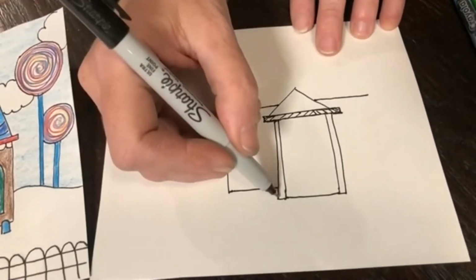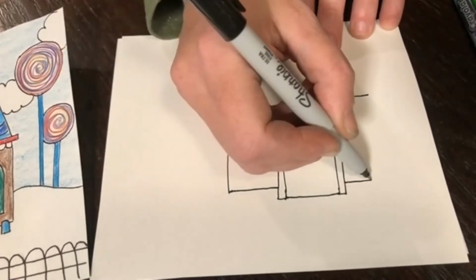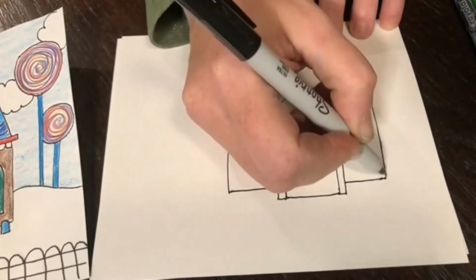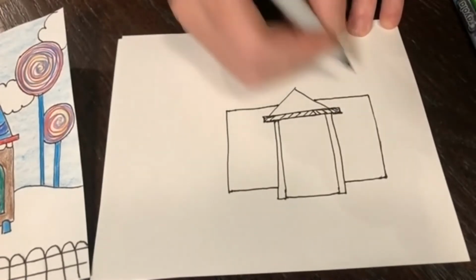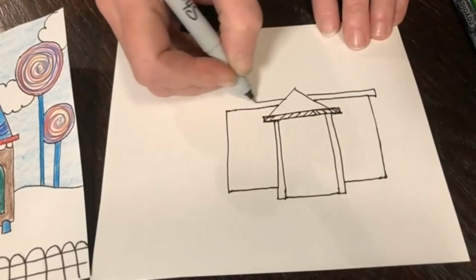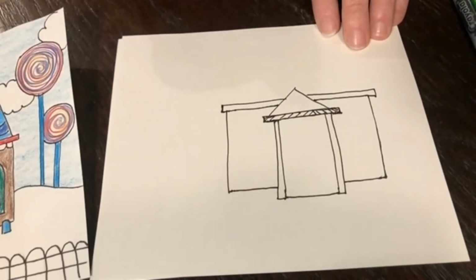Now, notice that it didn't line up completely with the door. I brought that line up just a little bit. And you don't have to do that, but I'm showing that this house has some setbacks in the front, right? It's not all flush. And I'm going to give this a little rectangle that goes all the way along. It's a little trim along the edge of the house.